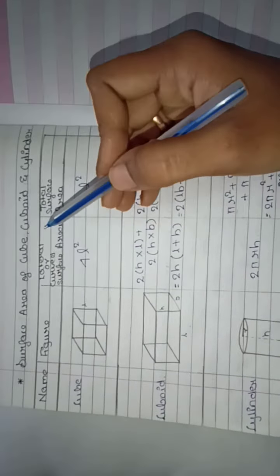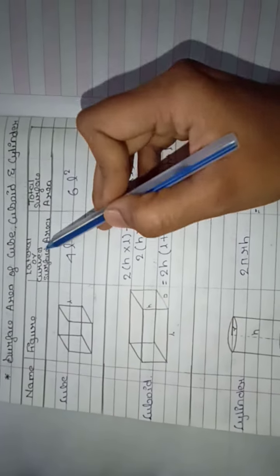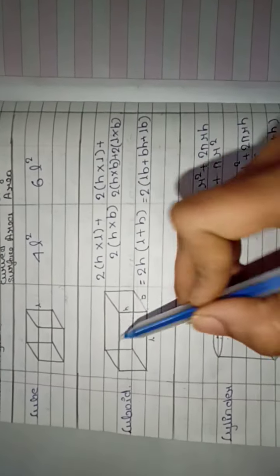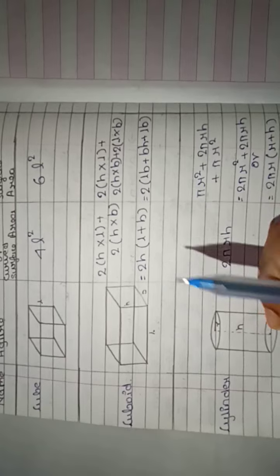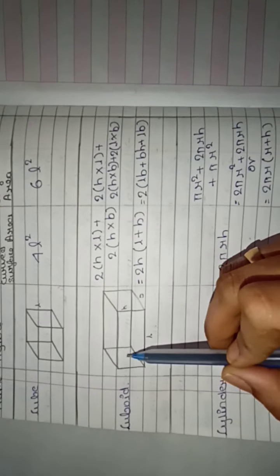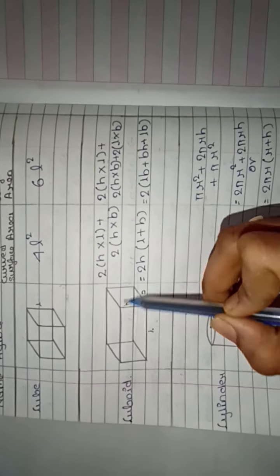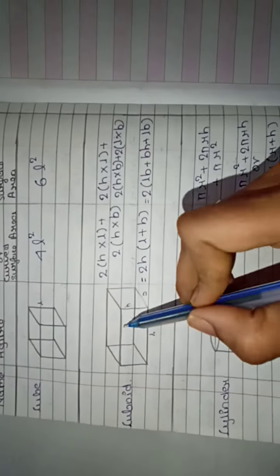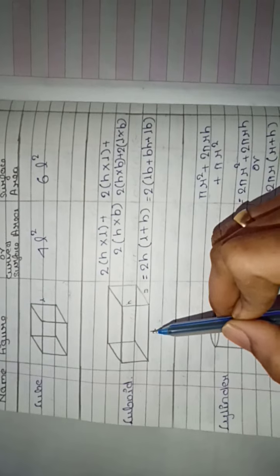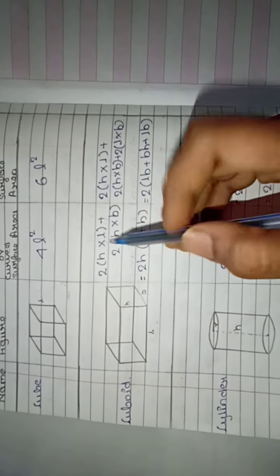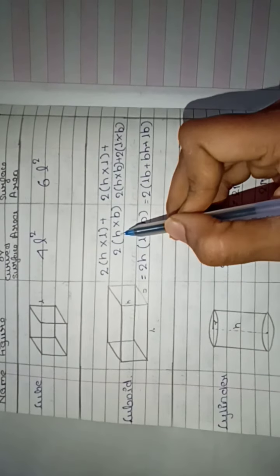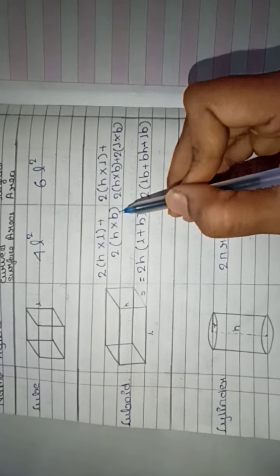Now first is the lateral or curved surface area. I have told you that in the lateral surface area, top and bottom are not considered. So there are 2 pairs that we have to consider: this is 1 pair, and the back and front. Here length into height is multiplied, 2 times for front and back, and for these 2 it will be 2 times height multiplied by breadth.